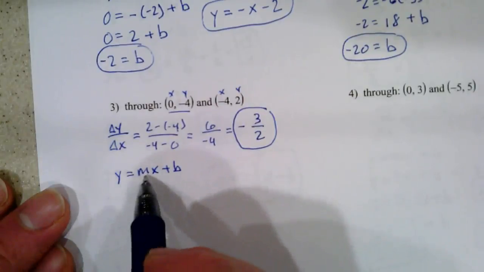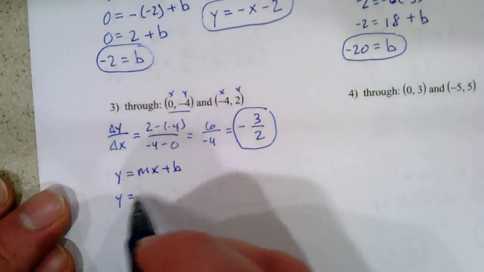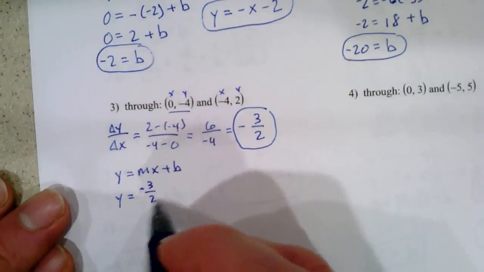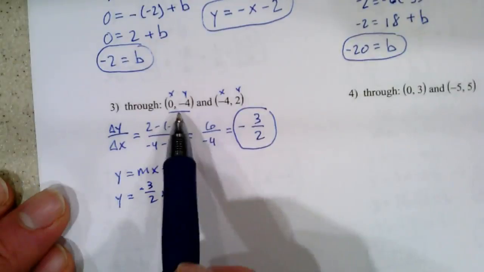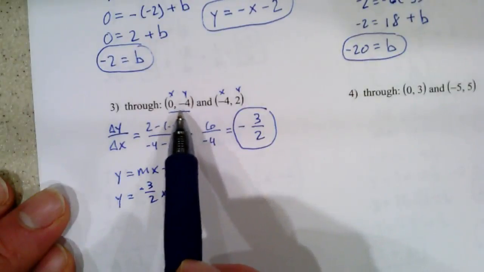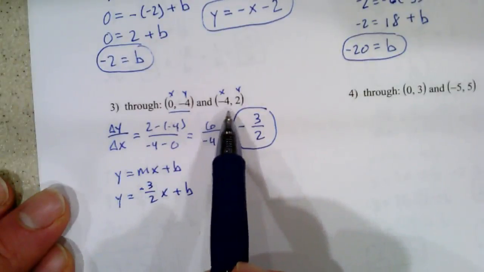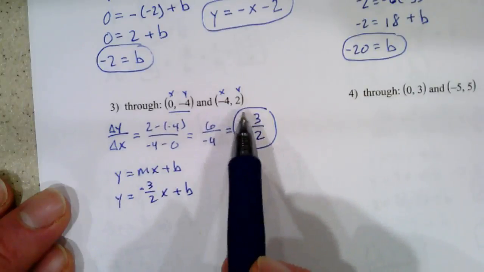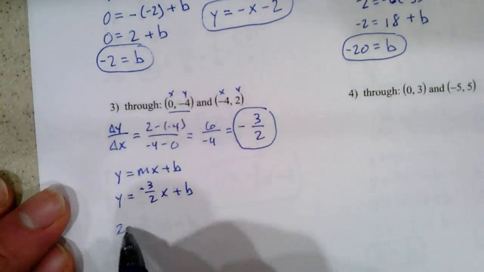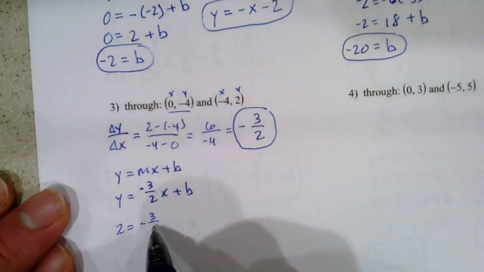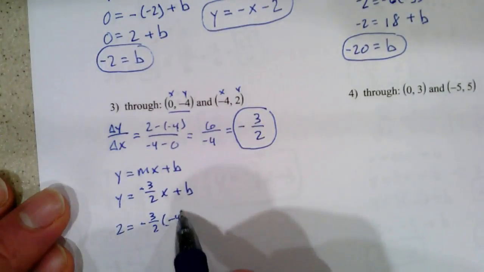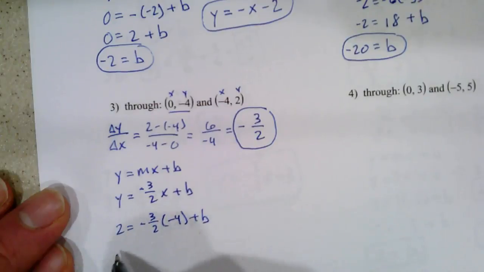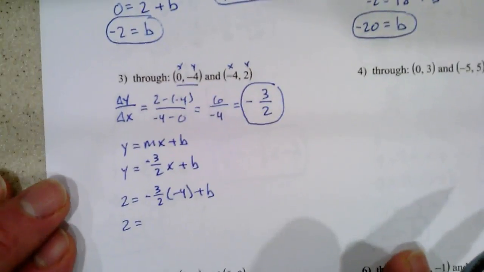Let's see, and we're going to replace our m with negative 3 over 2, x plus b. And then, again, this is our y-intercept, negative 4, but I'm going to use this point over here just to show that we still get negative 4. So I'm going to replace the y with a 2. Here's the m. X we're going to replace with negative 4 plus b. So I have 2 equals negative 3 halves times negative 4.